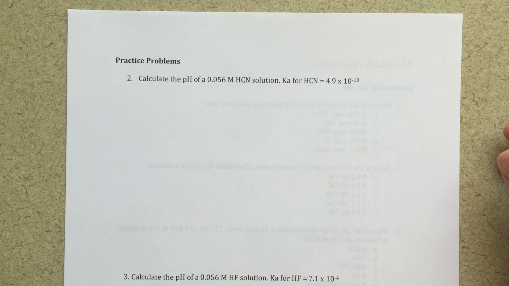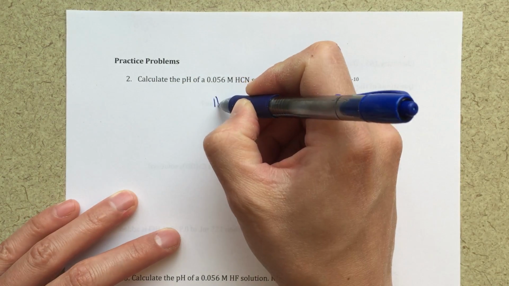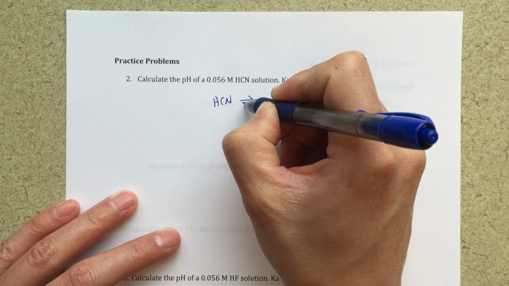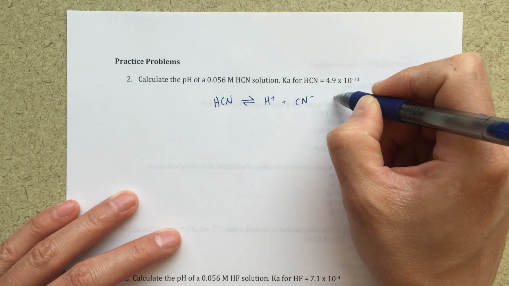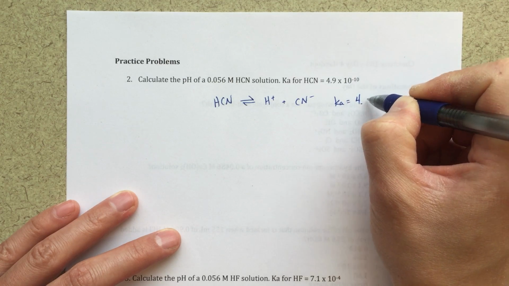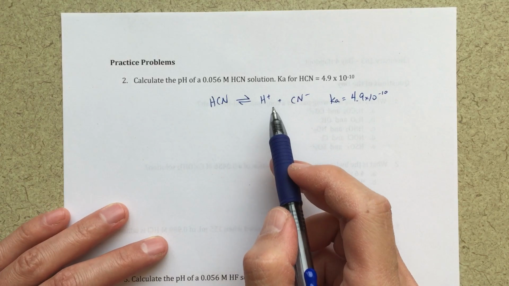The first question says calculate the pH of a 0.056 molar HCN solution, and it gives us a Ka. It says Ka for HCN is 4.9 times 10 to the minus 10th. The first thing I would say is that HCN is a weak acid, right? And we should be able to write out an equilibrium for this: HCN dissociates into H plus and CN minus.